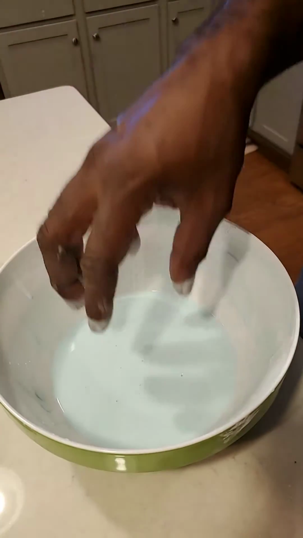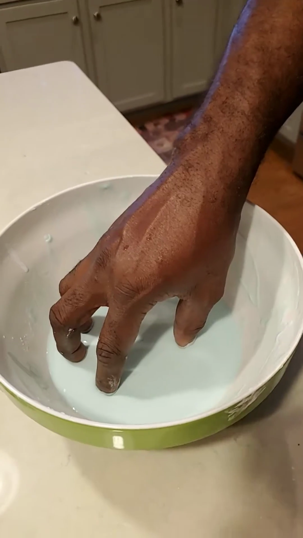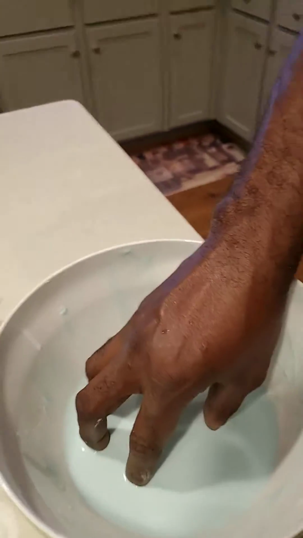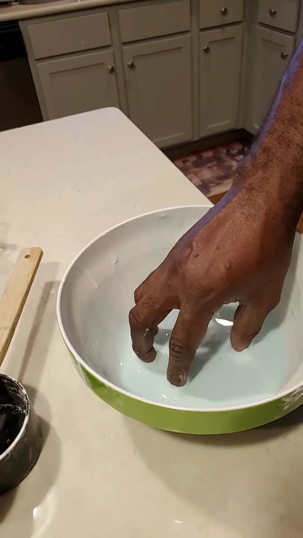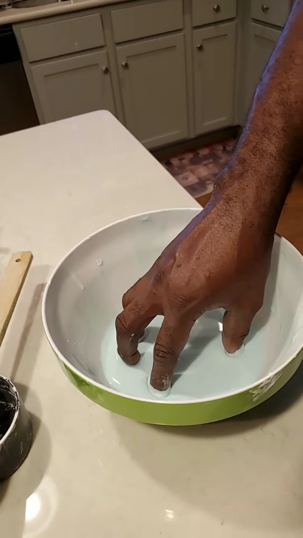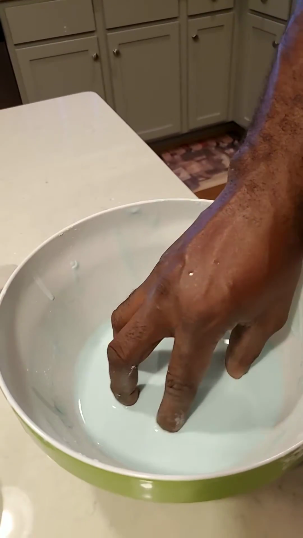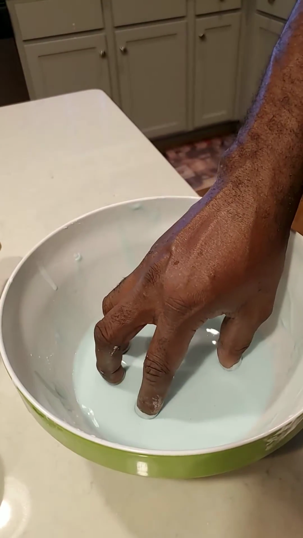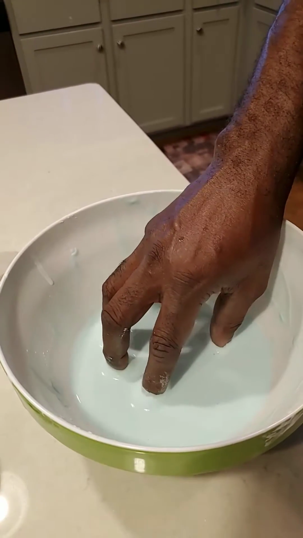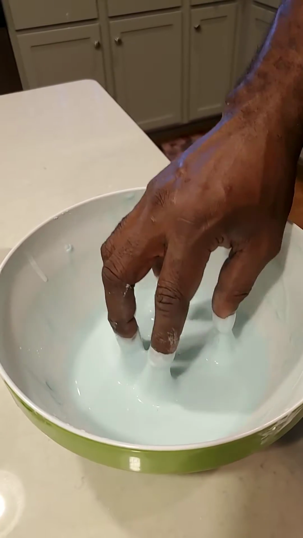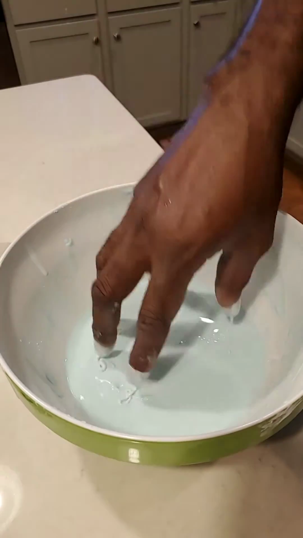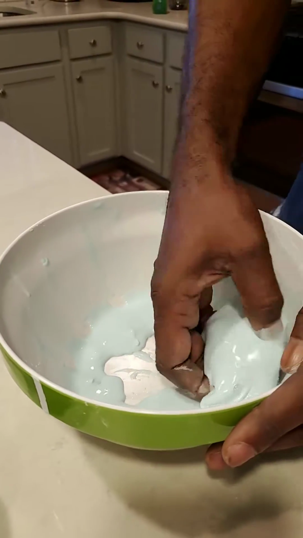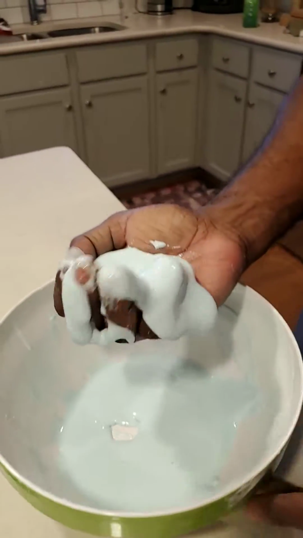But when I dipped my hand in slowly, it went in like I was sticking my fingers in water. It slid through it like water, and moving slowly in the mixture allows the cornstarch particles to move out of the way. All right. So now I'm going to hold a handful of it in the palm of my hand and see what happens.